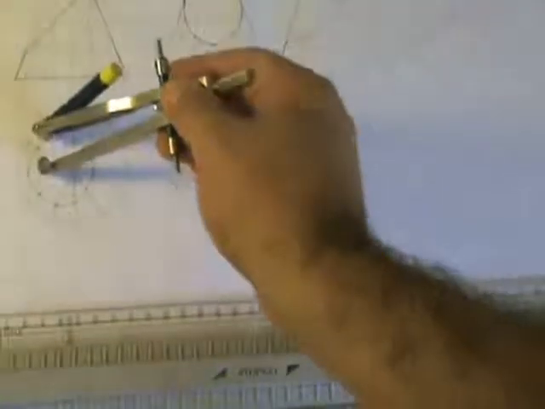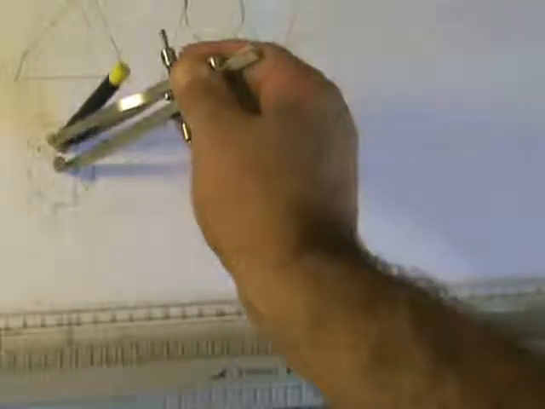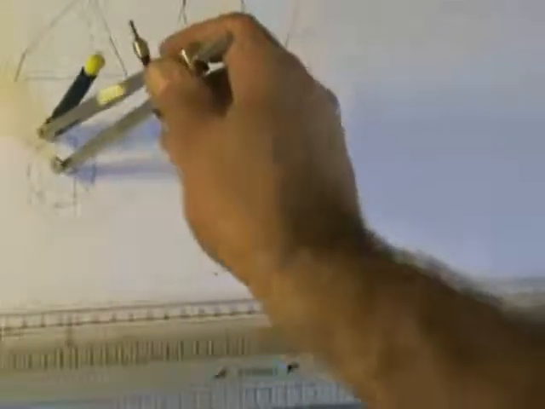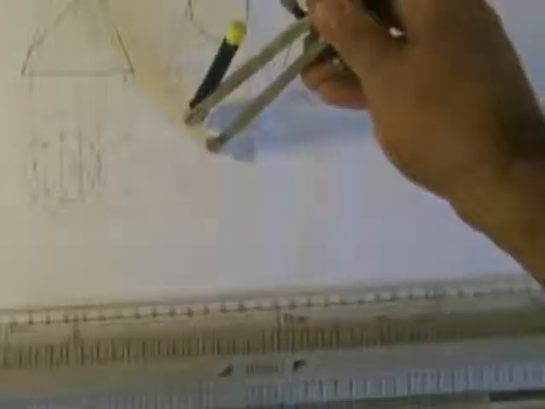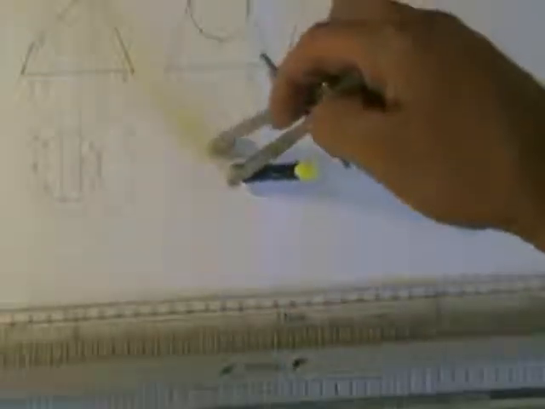2 and 12. 3. Sorry, that was 2 and 12. This is 3 and 11. 3 and 11. 4 and 10.